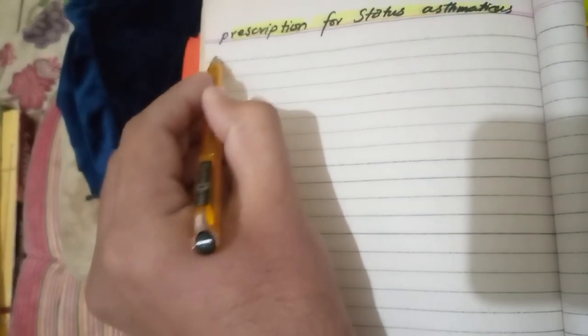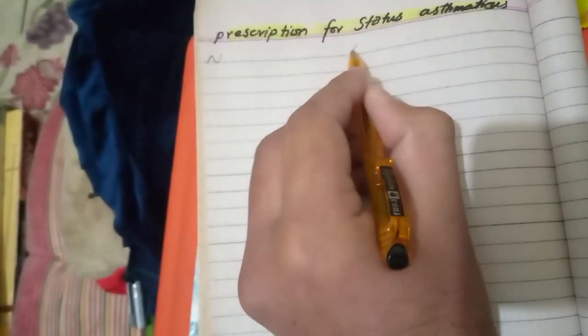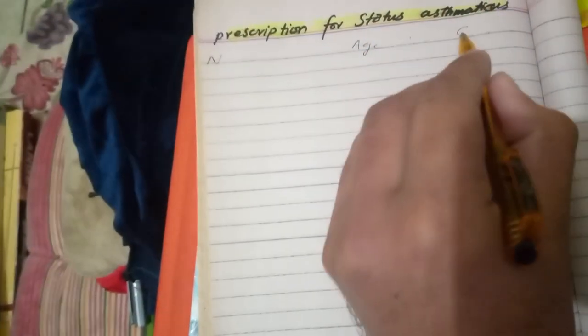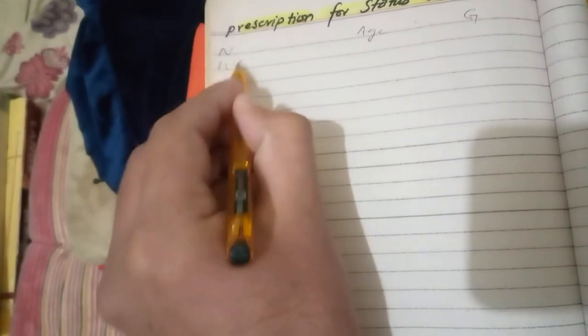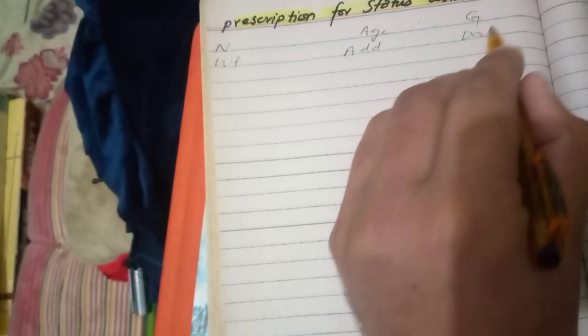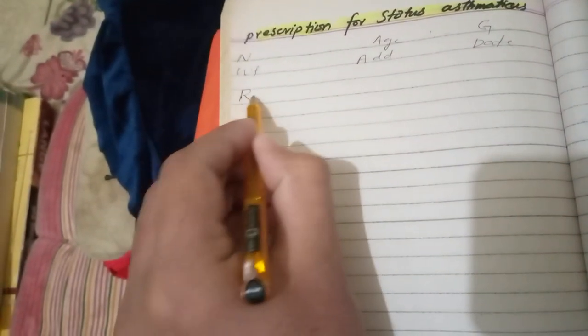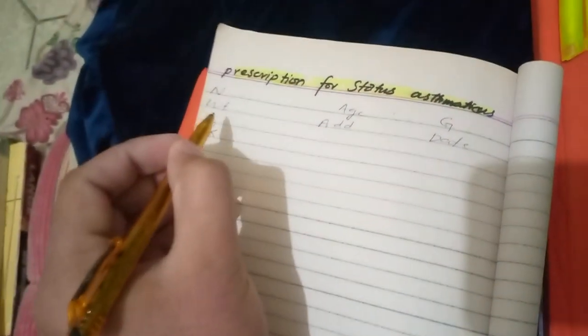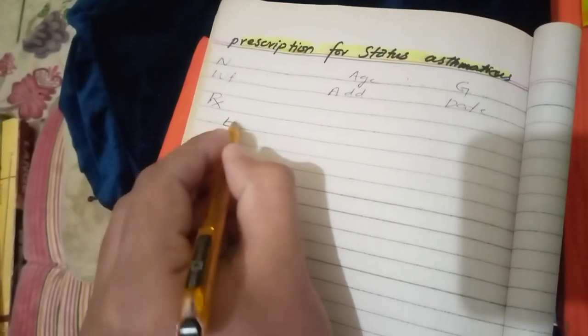As always, first of all, we can write the biodata of the patient. So name, age, gender, weight, address, and date, etc. After that we can write the treatment for the patient. So first of all, we are going to prescribe epinephrine.